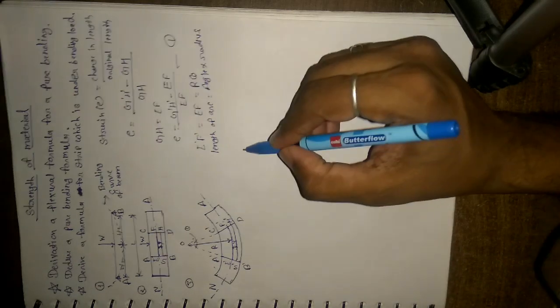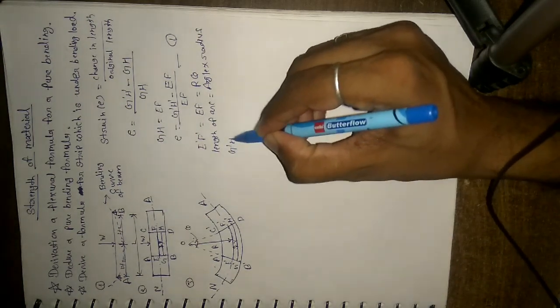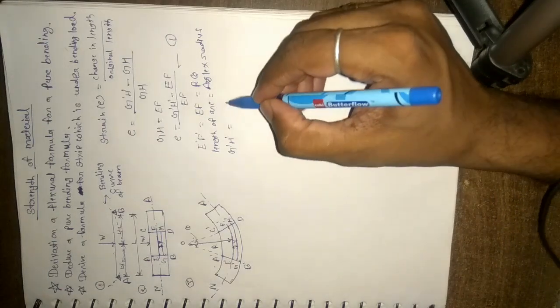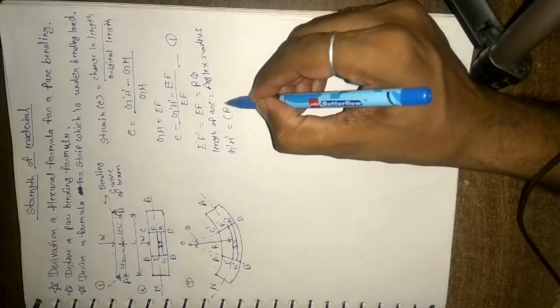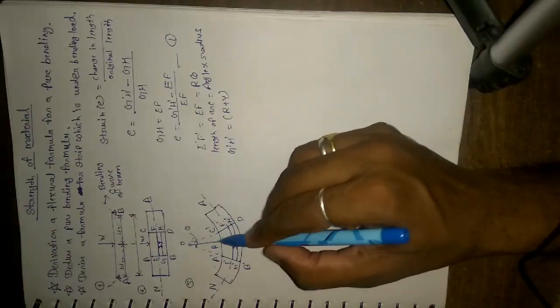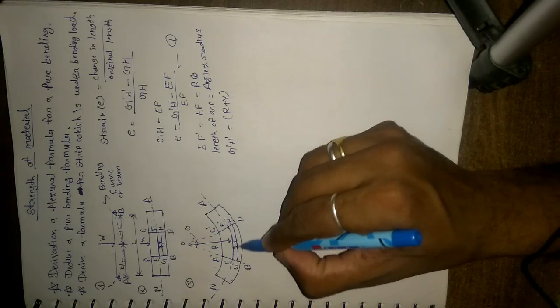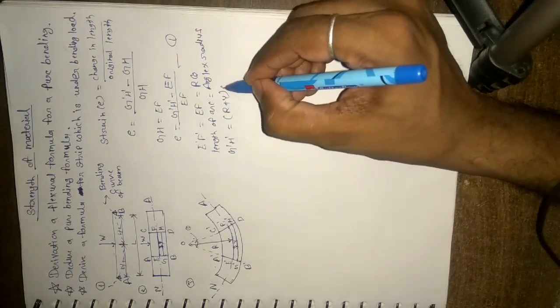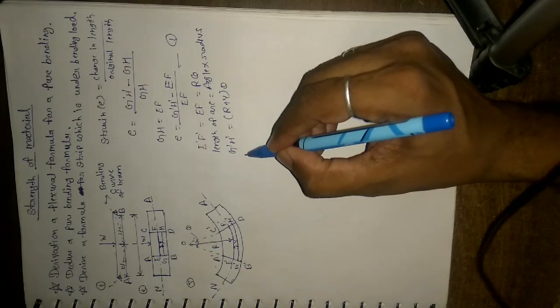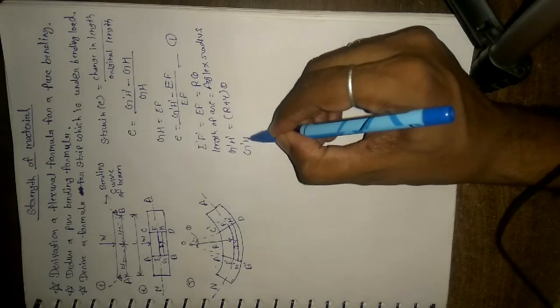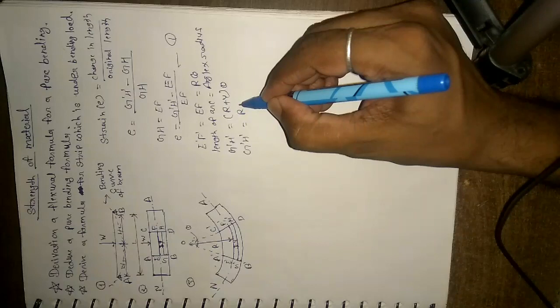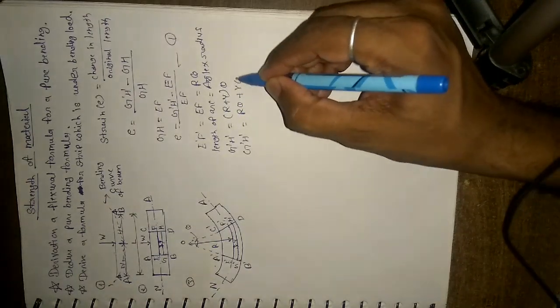The same way, G dash H dash will be at radius R plus Y, so this length will be equal to this. So G dash H dash equals R theta plus Y theta.